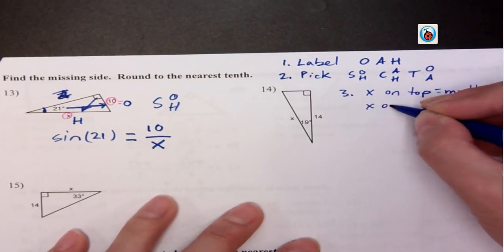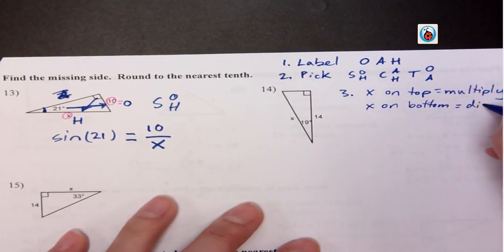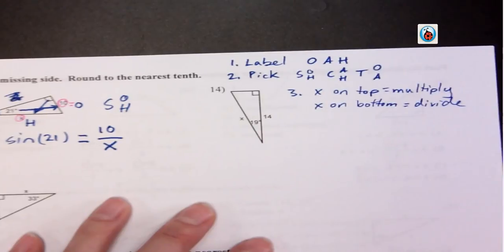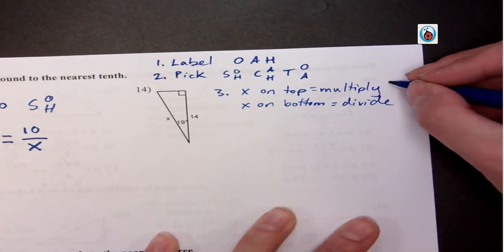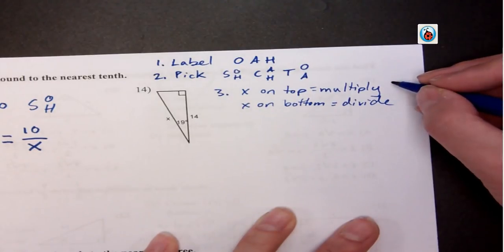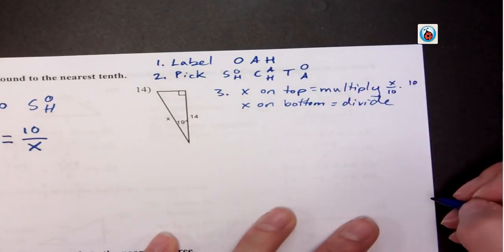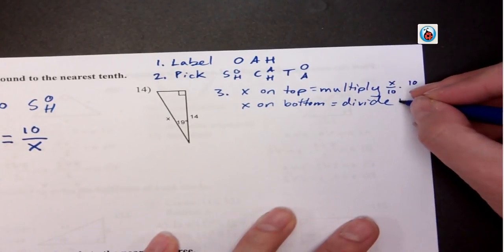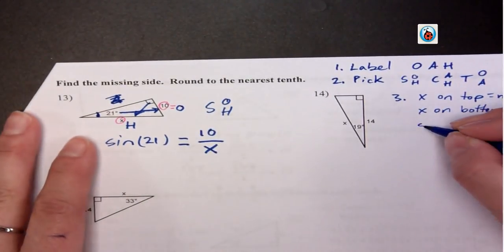As x is on the bottom, I divide. Okay? So if I had x over 10, then I would multiply both sides by 10. If I have 10 over x, I have to divide. And so when I divide, the side always comes first.